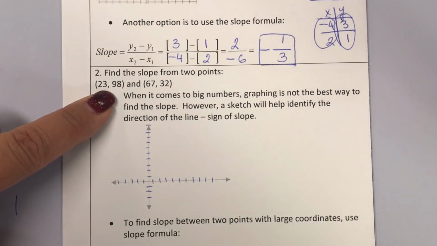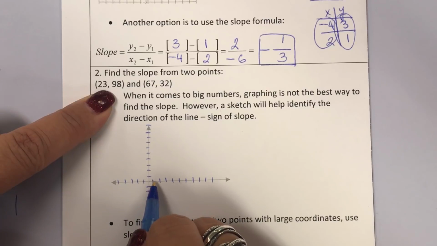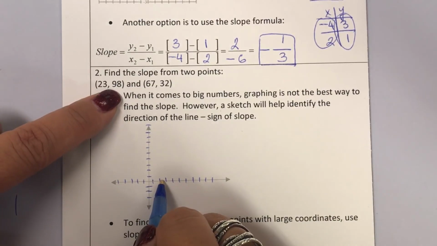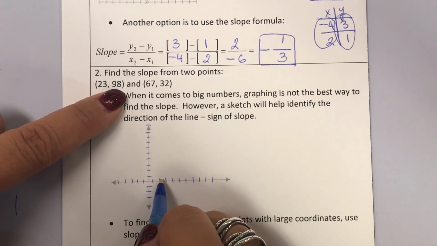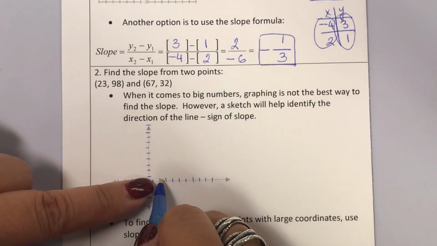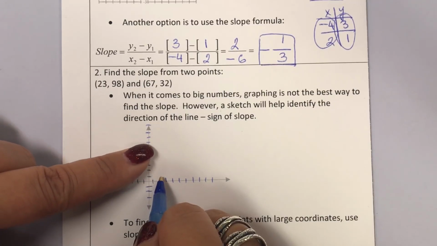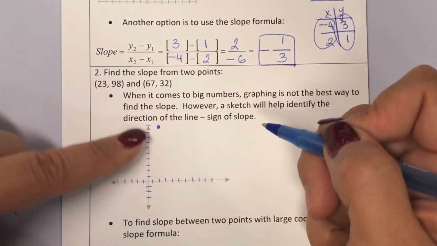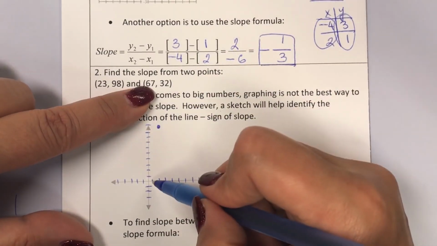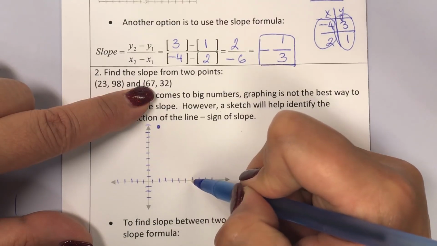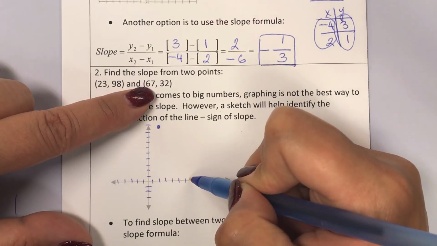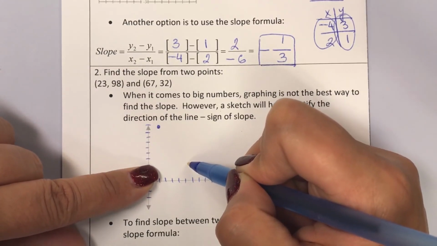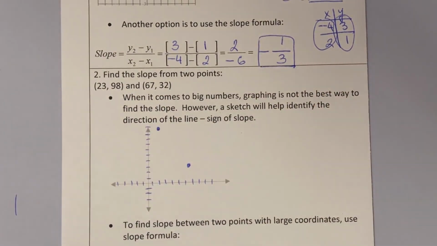So the points are (23, 98), that means I'm going for x 23, 1, 2, that's 10, 20, and then stay a little bit past 20, and then I go 98, so almost to 100. So about right here. Then (67, 32): 10, 20, 30, 40, 50, 67, about 70 or close to 70, and up past 30. Maybe like right here.